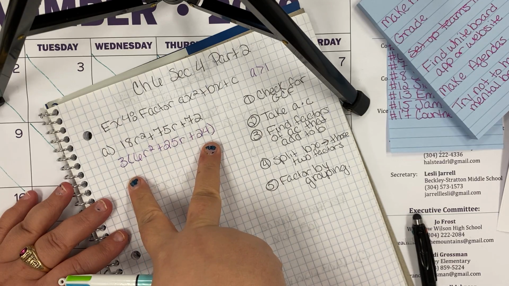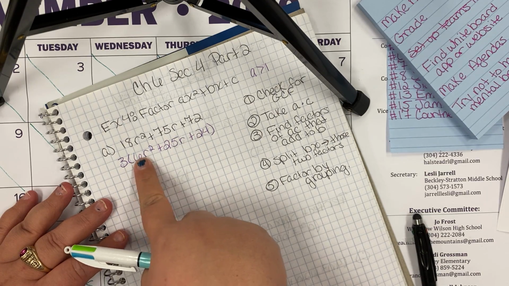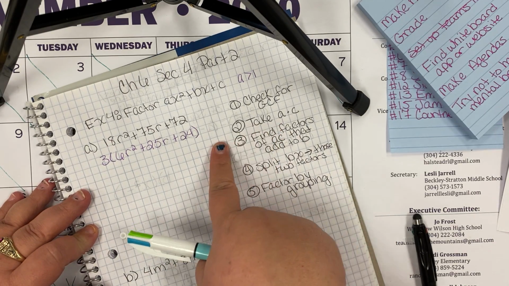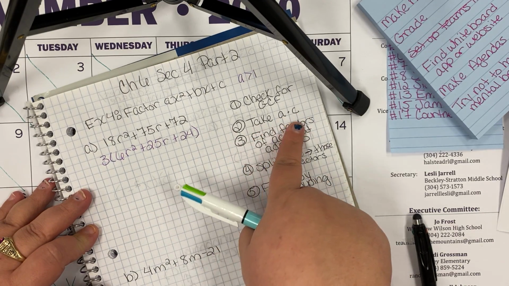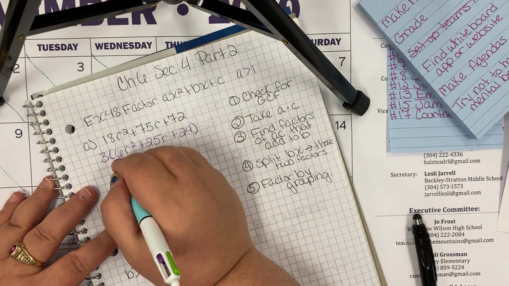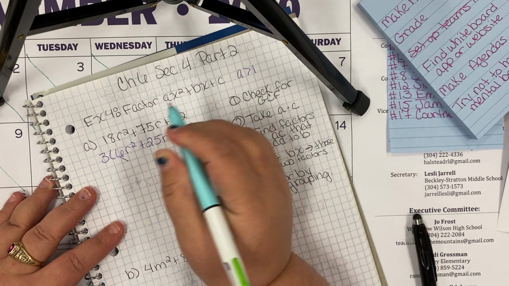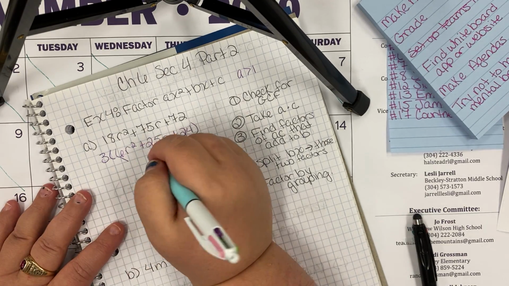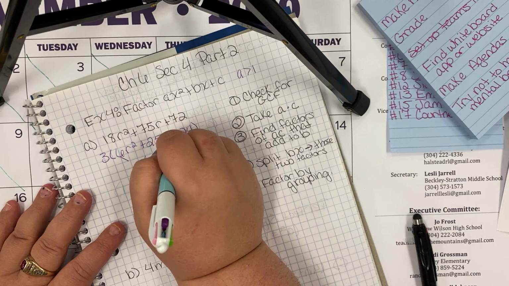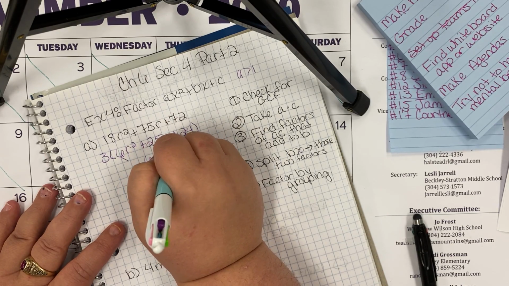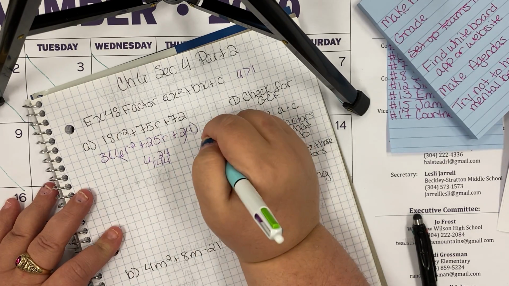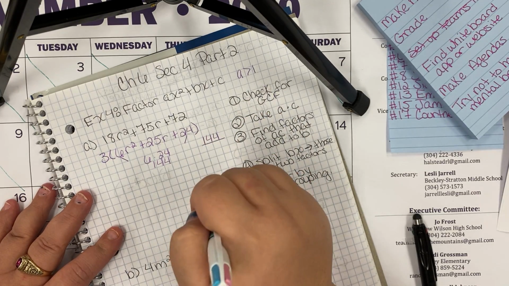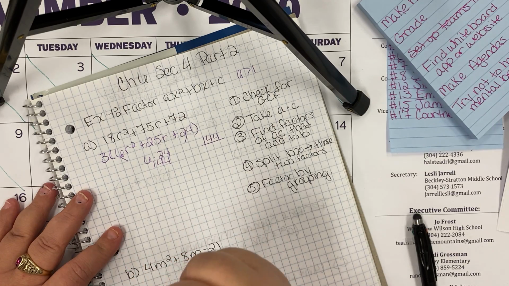So now I have a number here. Since I have a number here, I'm going to do the a times c method. So I'm going to take a times c. So we're going to take 6 times 24. 6 times 24 is going to give me 144. That now becomes my new number that I need to find factors of that will add to 25.